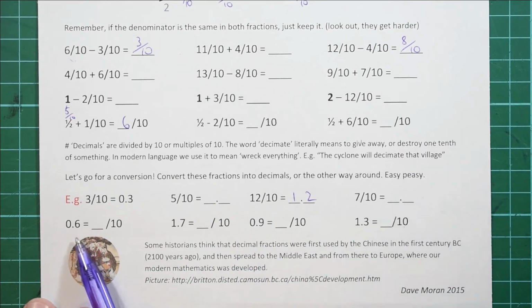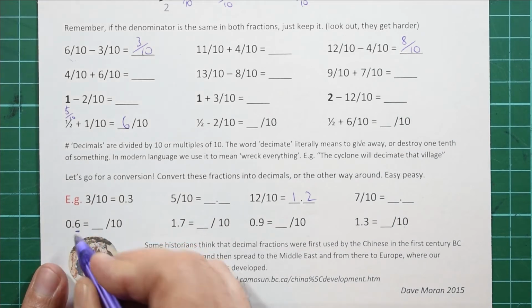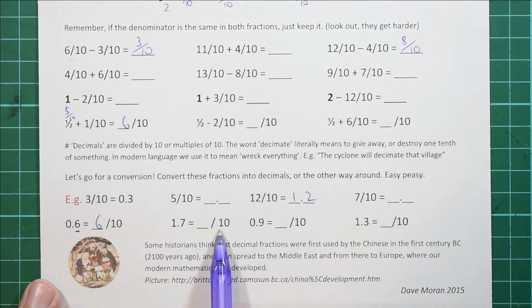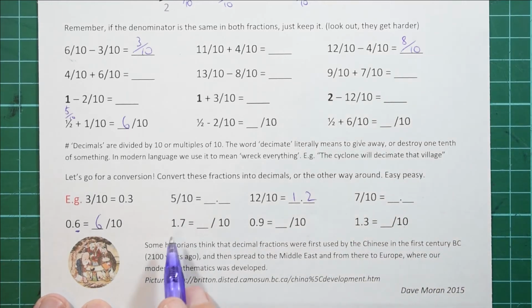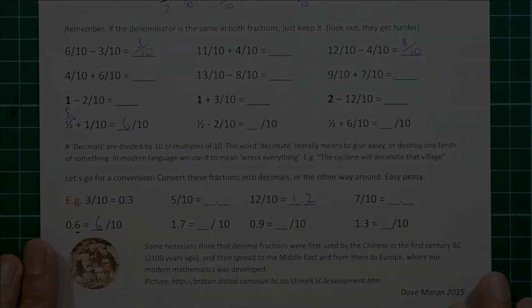Now down here, 0.6 is the same as how many tenths? Well, again, the answer is really right in the question. 0.6 is the same as 6 tenths. This is going to end up with an improper fraction, 1.7. I've got one whole thing plus 7 tenths. It's going to be 17 tenths. It's almost just like taking the decimal away. Very, very easy thing to do.